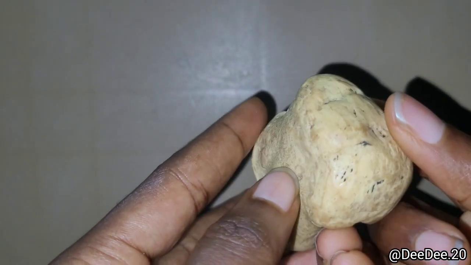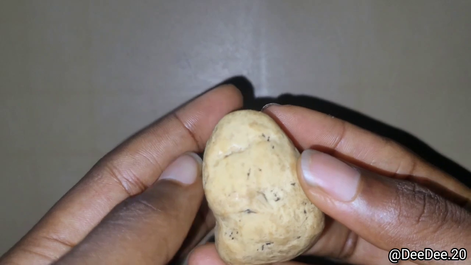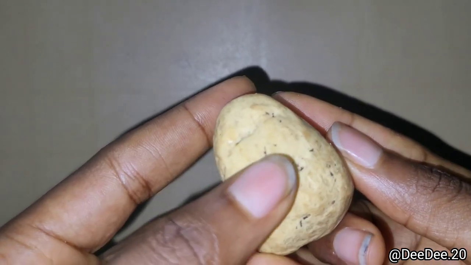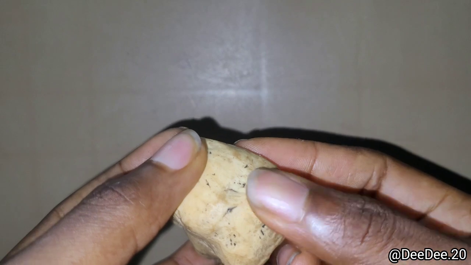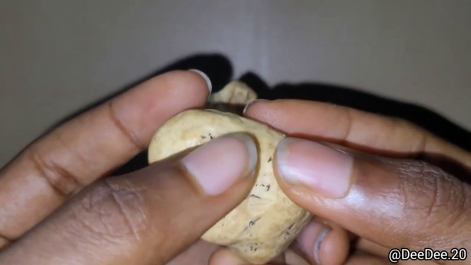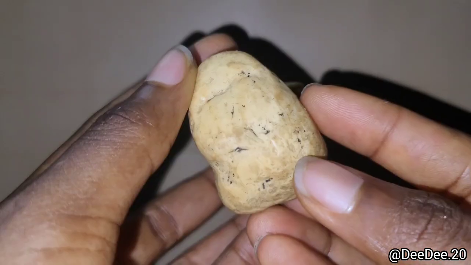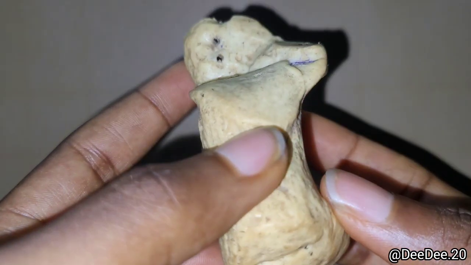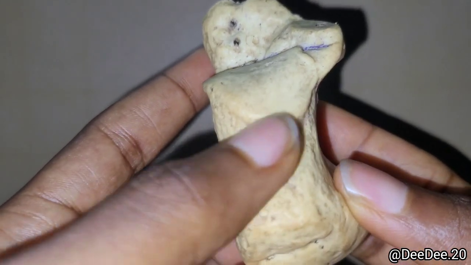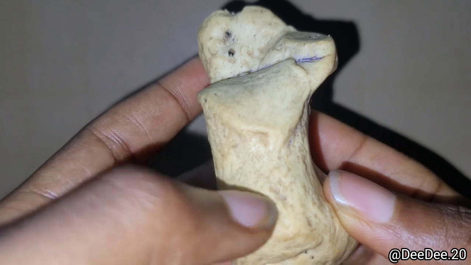The posterior surface is divided into 3 areas: the upper, the middle, and the lower. This upper part is smooth and the other ones are rough. So we can see that this part is smoother than this part. Now for the superior surface, it's divided into 3 parts also. We have the most posterior part, and this part is rough.